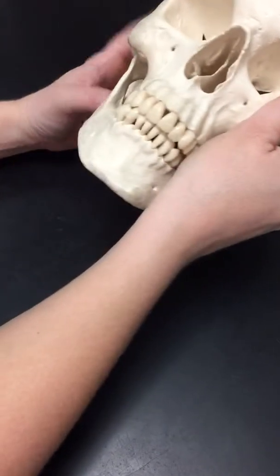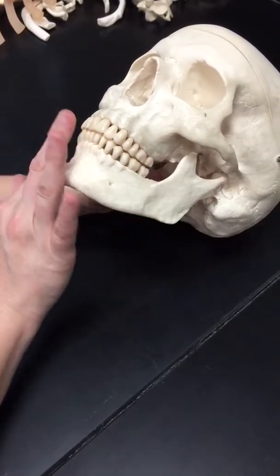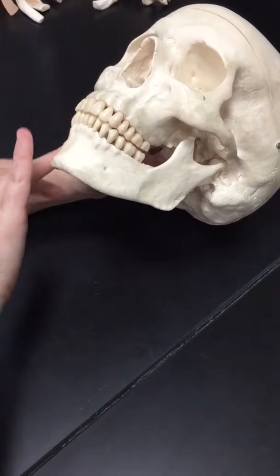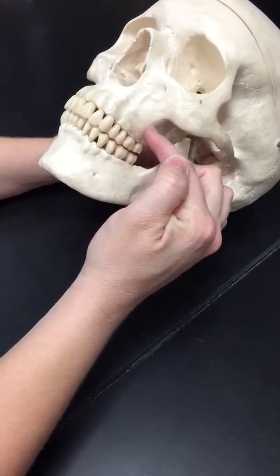All right, and then we have, of course, the mandible, which is the bottom jawbone. It's all of this right here. Then we have the upper jawbone, all of this, which is called the maxilla.